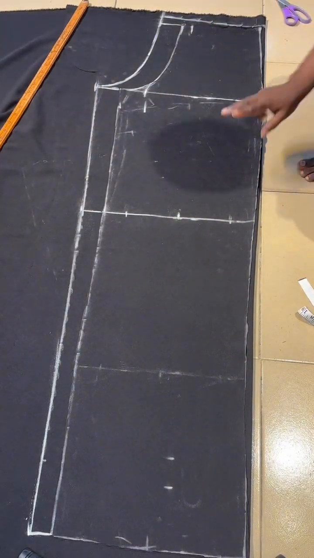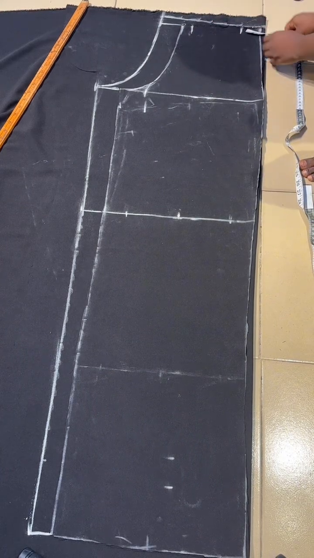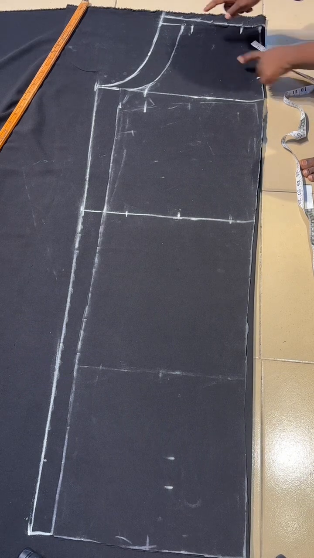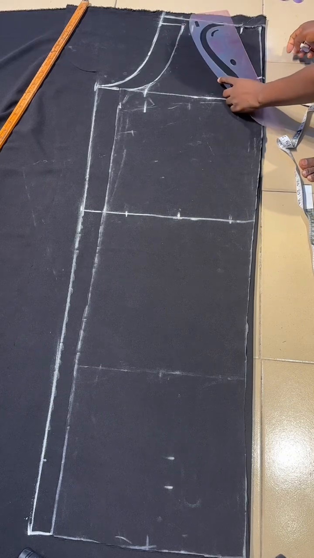Now we are going to measure out the pocket, where the pocket will stay. On the pocket, on the waist side, you do 2 inches and you come down by 7 inches and then just connect it. We are not going to cut it out yet. We are going to cut out the back first.